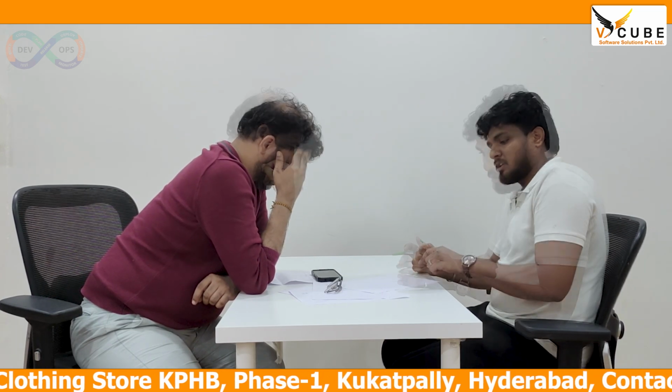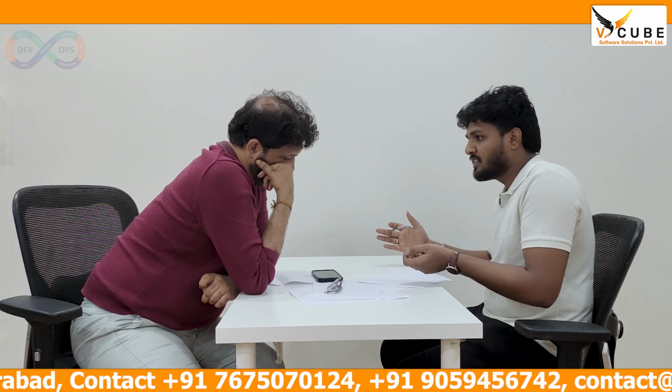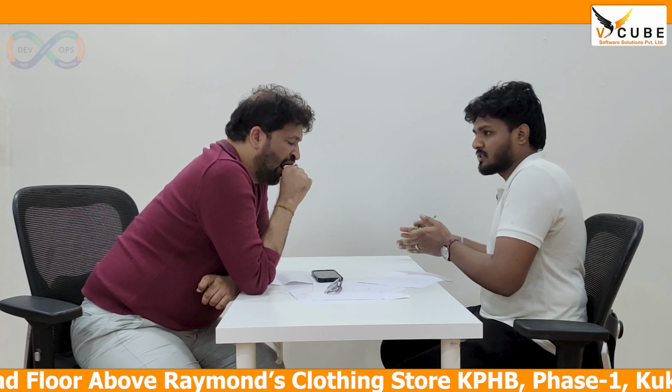What is the difference between EBS and EFS? Coming to EBS, elastic block storage. When you create an instance and use it, and then you stop the instance, the data stored in the instance will be deleted. With the help of EBS, we can store the data by connecting the EBS to the instance. When you stop the instance, the data will still be stored. But EBS can be attached to only one instance. It will not work for multiple instances.